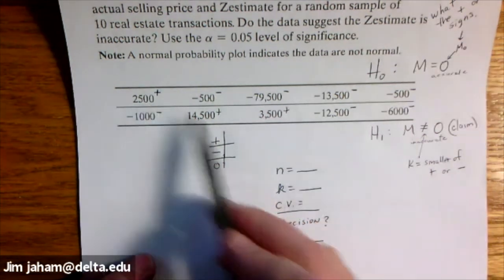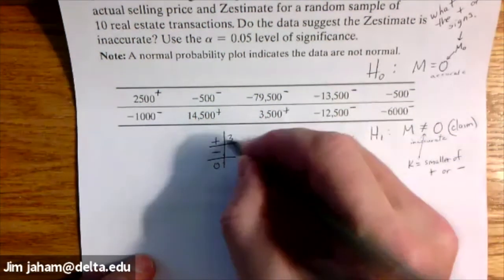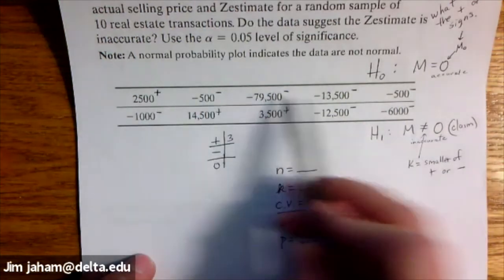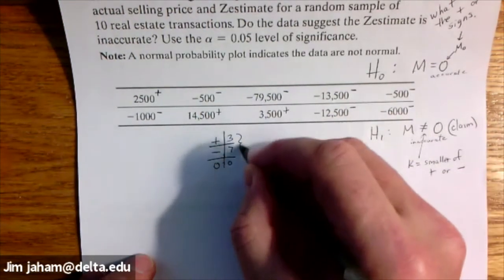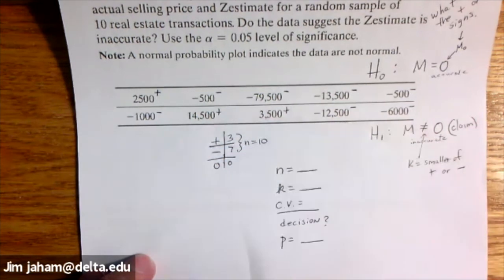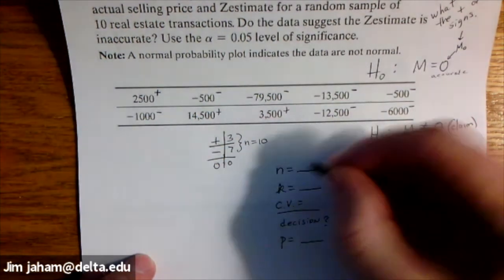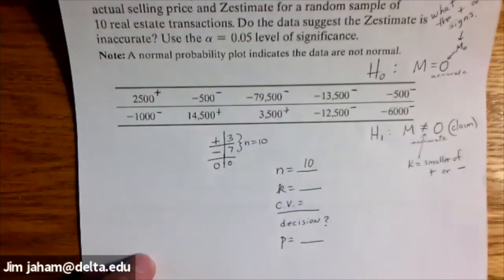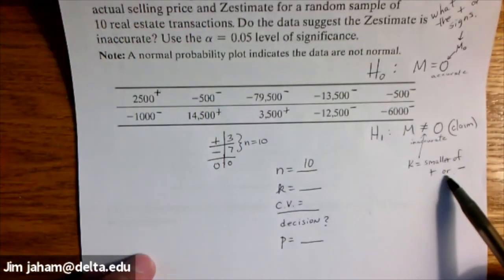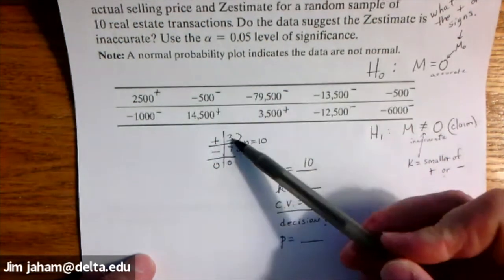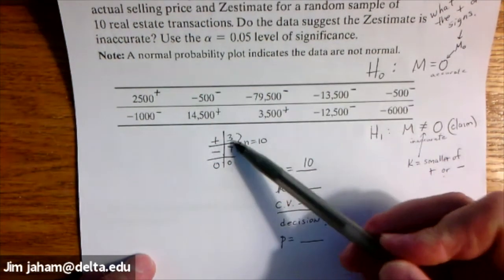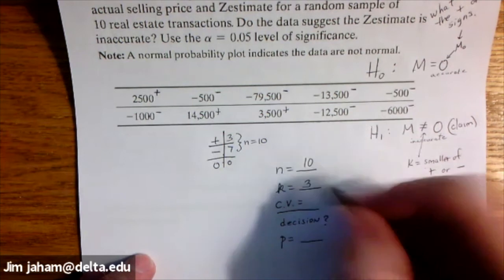We have 1, 2, 3 plus signs, and 1, 2, 3, 4, 5, 6, 7 negative signs, and no zeros. So the value of n is equal to 10. K is the smaller of plus signs or minus signs. So you got to pick out the smaller of 3 or 7. And the smaller is 3.